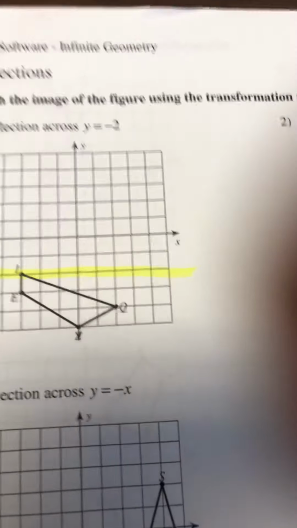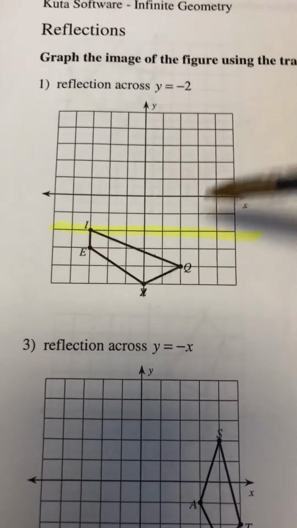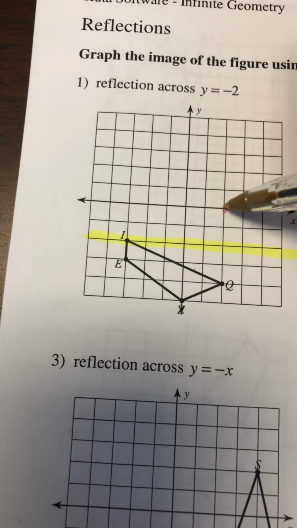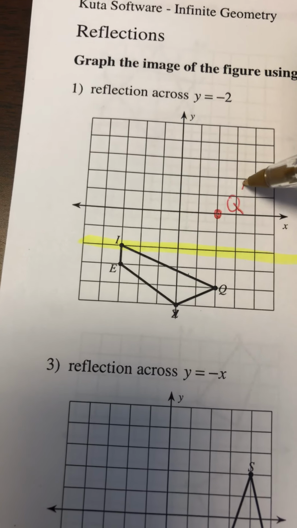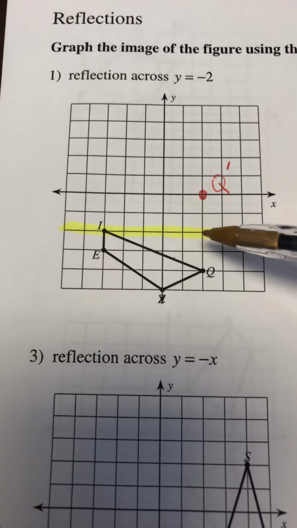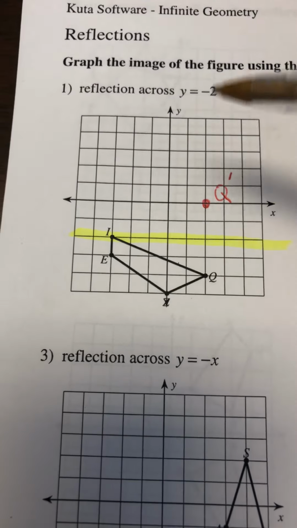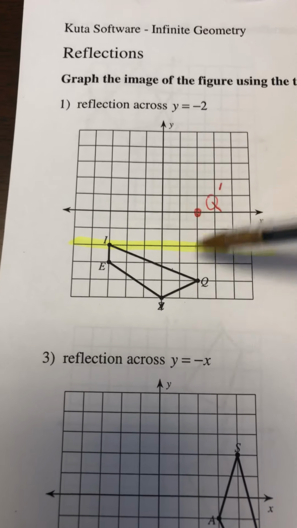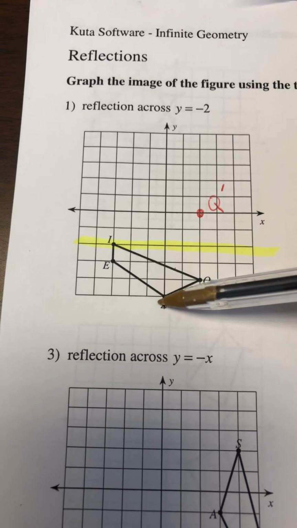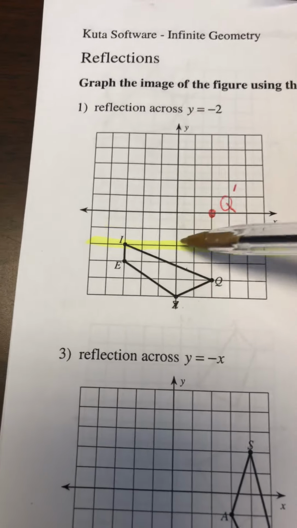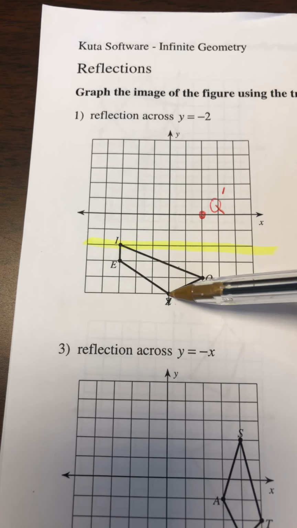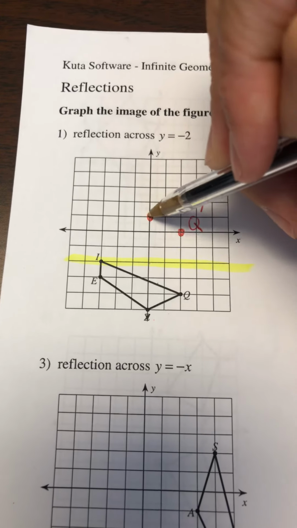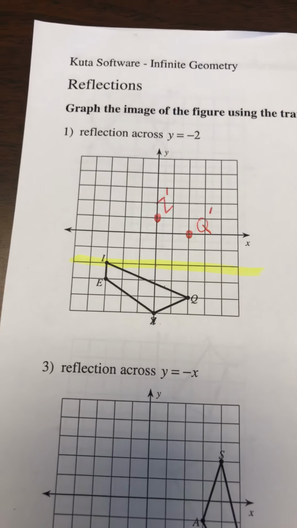So here we go. If I start with point Q, because point Q is currently 2 spaces below that line, when I reflect it, I'm going to make sure that my Q prime is 2 spaces above that line. The original pre-image is 2 below, so after I reflect it, the new one is 2 above. Okay? This point down here, it's kind of hard to see, but that's actually labeled point Z. Point Z is 1, 2, 3 spaces below. So now 1, 2, 3 spaces above is going to be where my Z prime is.